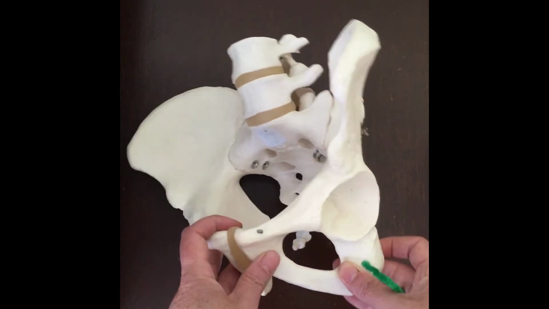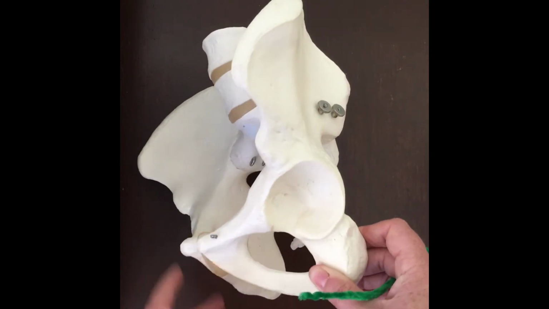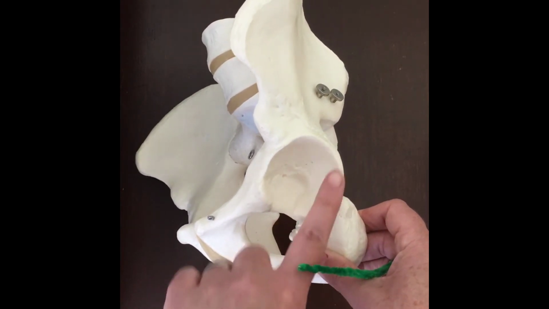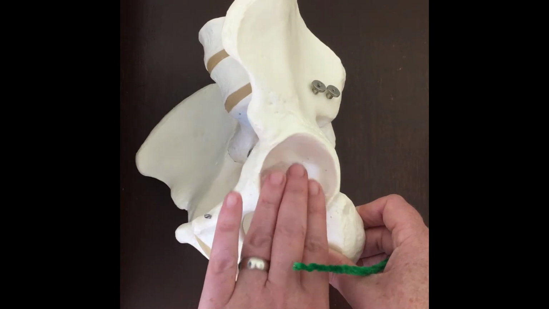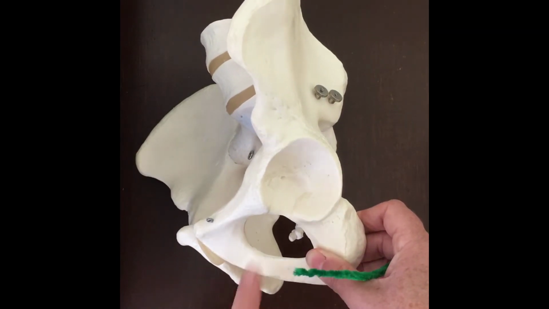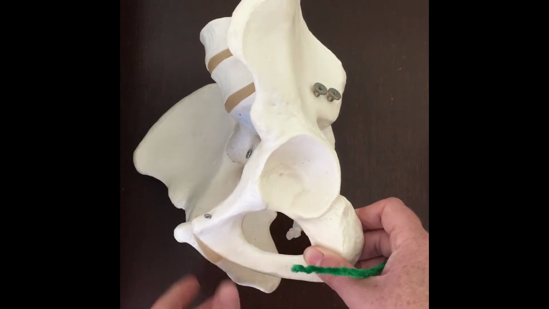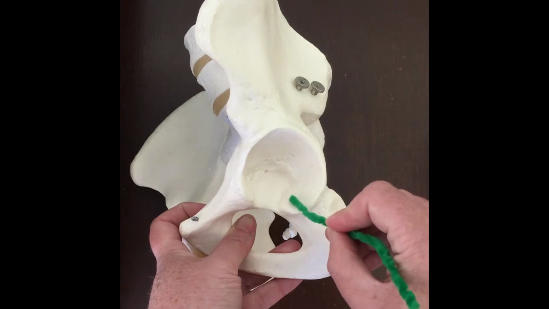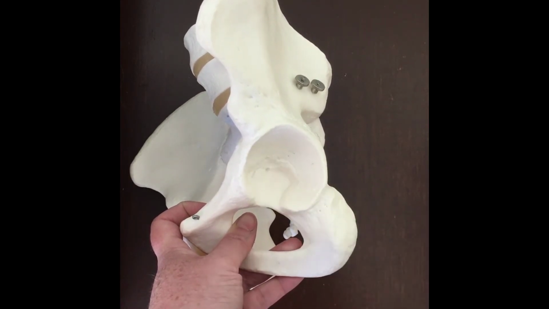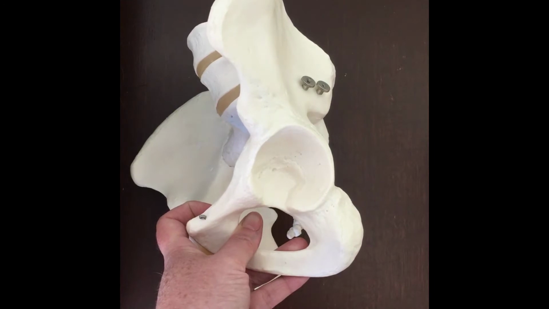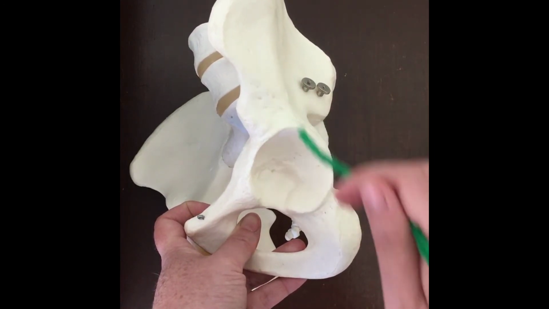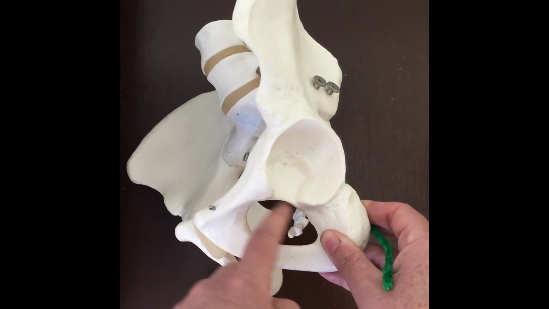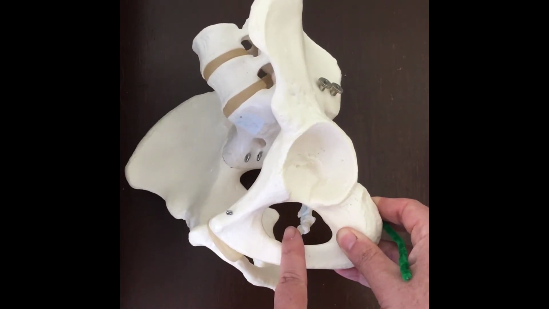Let's turn this os coxal bone for a lateral view. So here is the pubic bone from the lateral view. This structure here is the large socket that the head of the femur will fit in, forming the hip joint. This is called the acetabulum. If we could divide the acetabulum into three parts, one third of the acetabulum is part of the pubic bone, one third is a part of the ilium, and one third is a part of the ischium. This large hole right here is called the obturator foramen.